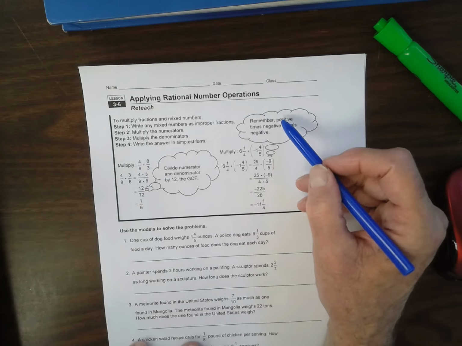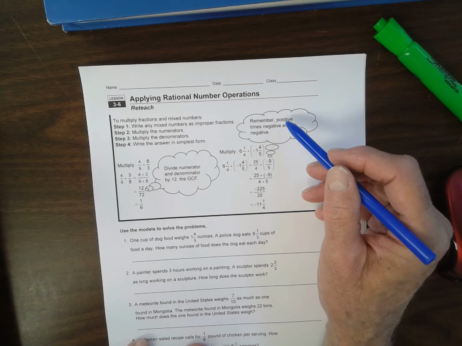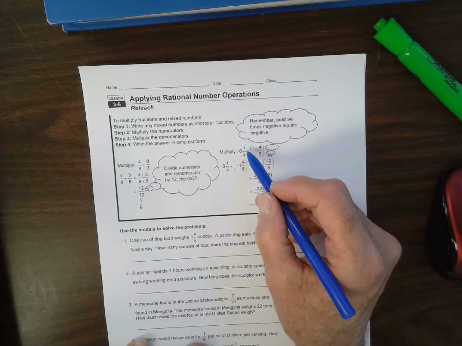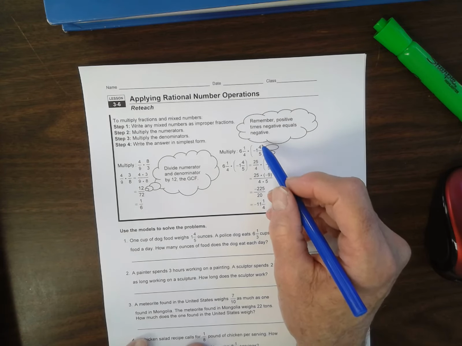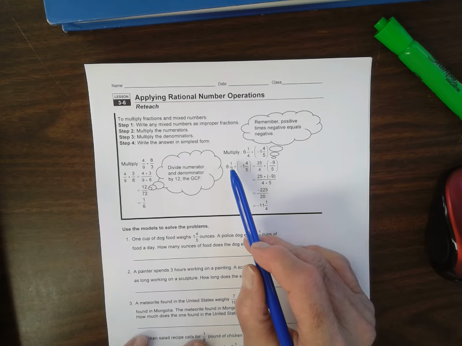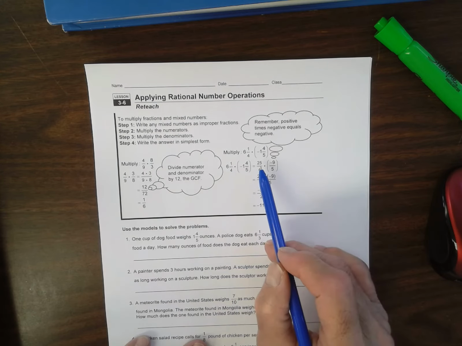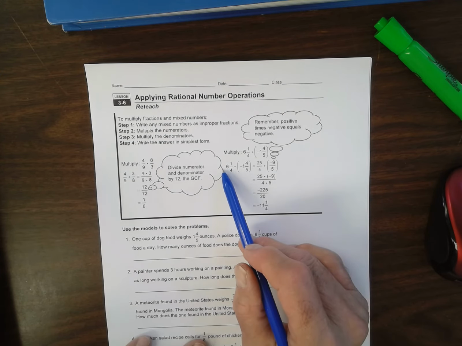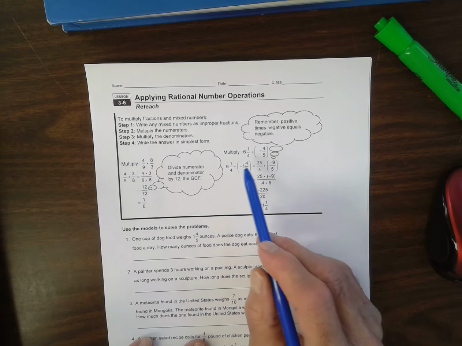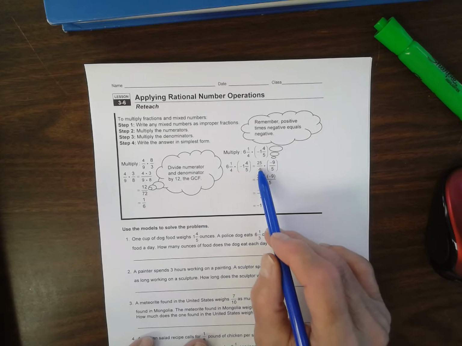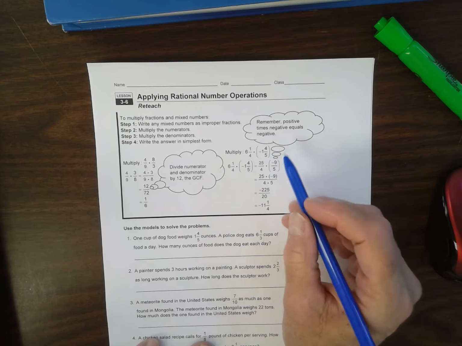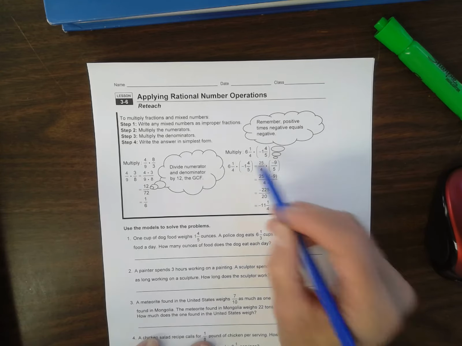Now here's the second part. If one of them is negative, the answer will be negative. So 6 1/4 times negative 1 4/5. We're going to first turn the 6 1/4 into an improper fraction. 4 times 6 is 24, plus 1 is 25 over 4. 5 times 1 is 5, 4 more is 9, and this is a negative.